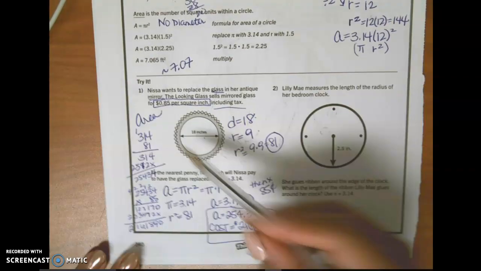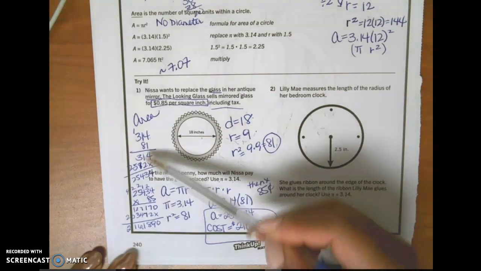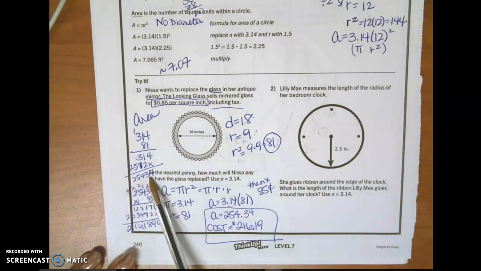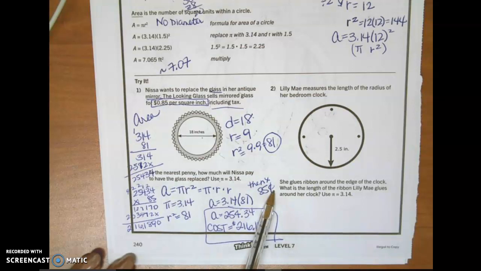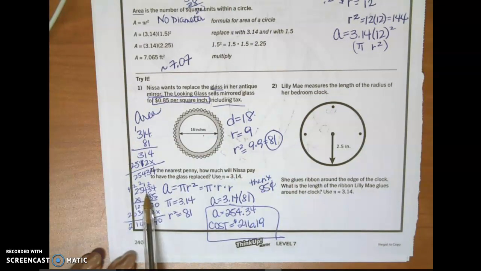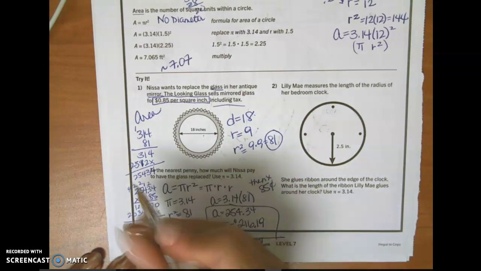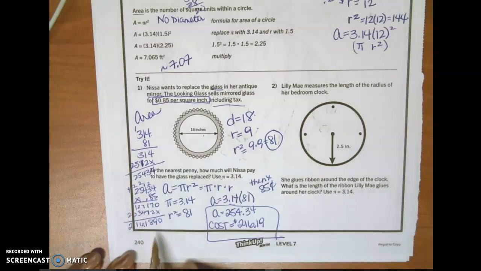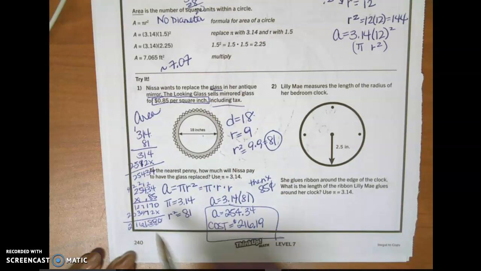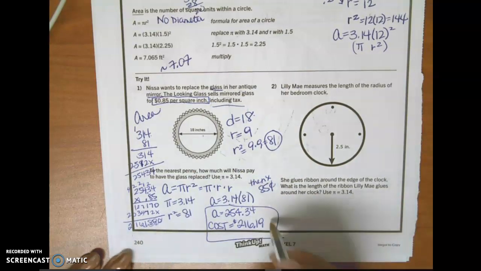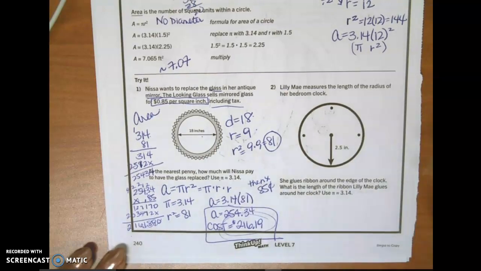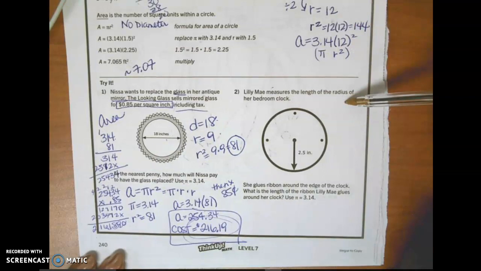Okay, I did the math over here. I did 3.14 times 81, and I got 254 and 34 hundredths, so that's my area. Then I multiplied by 85 cents. That's 254 and 34 hundredths times 85 hundredths, or 85 cents. And then I have 4 decimal places: 1, 2, 3, 4. That's $216 and about 19 cents. Here's my cost.